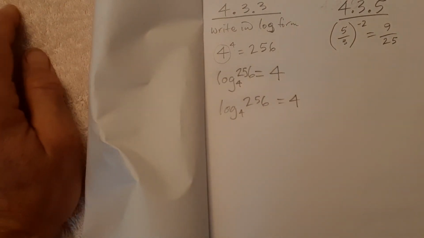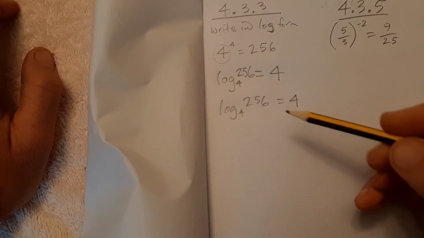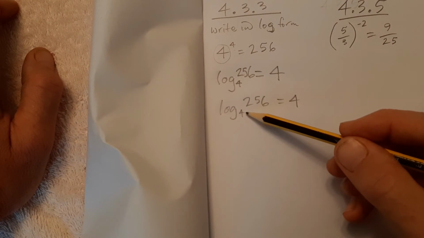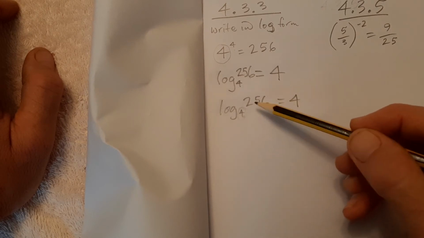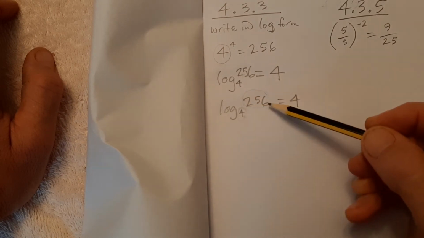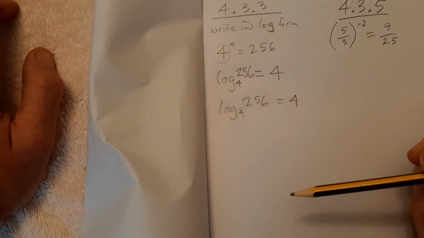So another way you can talk to yourself here is, what do I raise this base to? What exponent do I raise this base to get 256? 4 to the 4th power is 256, okay?